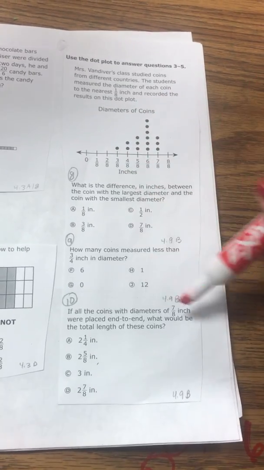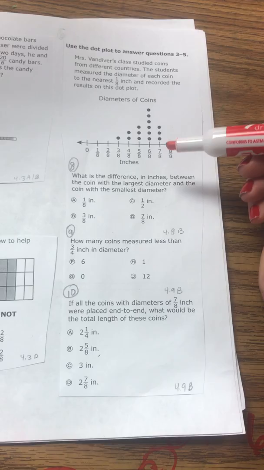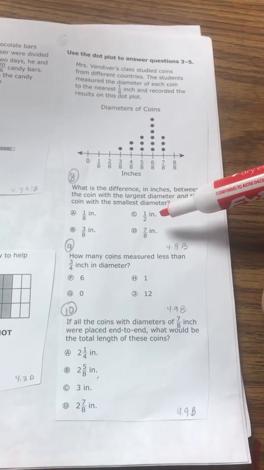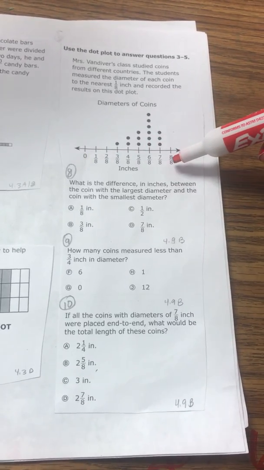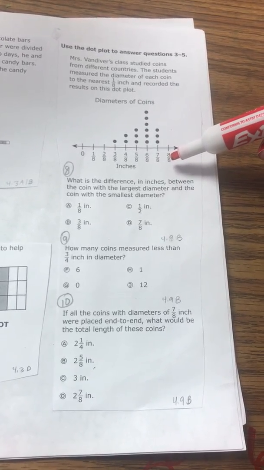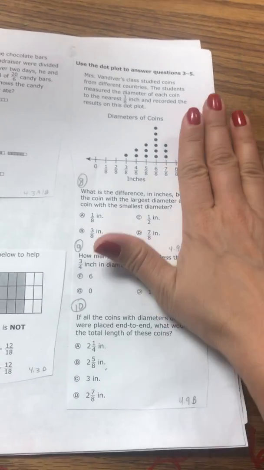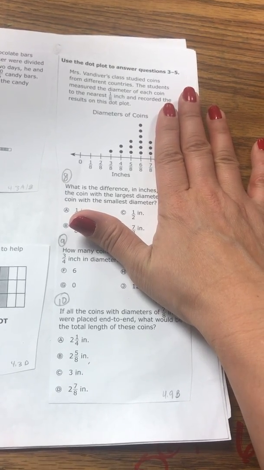Remember that when you're solving these problems, because on the first problem it's asking what is the difference between the largest diameter and the coin with the smallest diameter. Well, the largest diameter on the dot plot is 8/8, but there's no information for 8/8. So I would disregard that length of a coin.